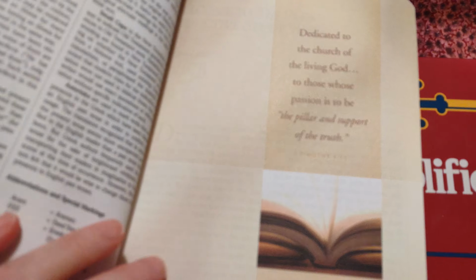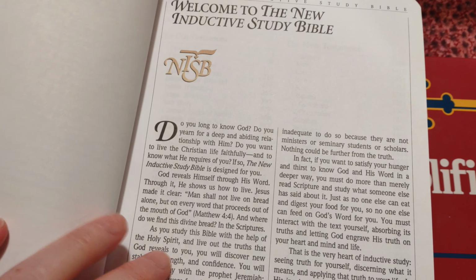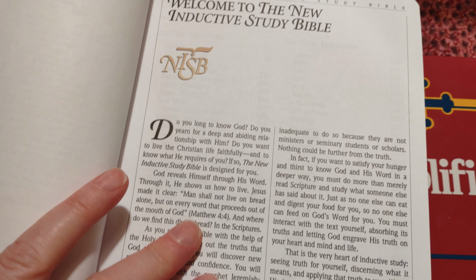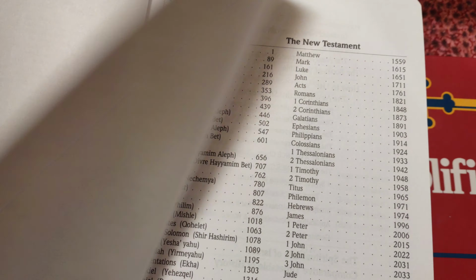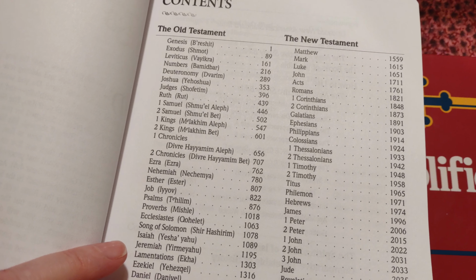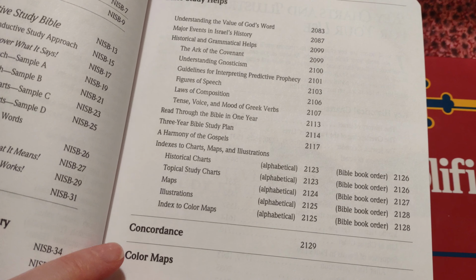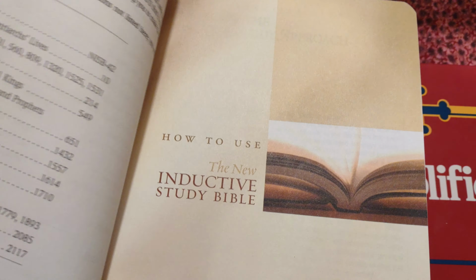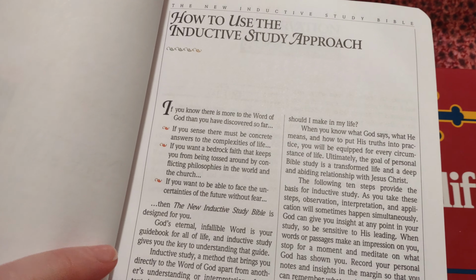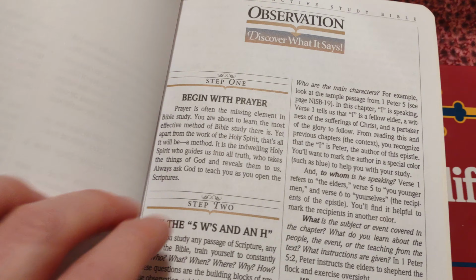So it has this nice intro and everything. And basically, I'm not going to do a full review on this Bible. I'm just showing you what I'm doing. So if you want to kind of follow along and see what I'm doing, you can see. So I'm just basically going through the steps.